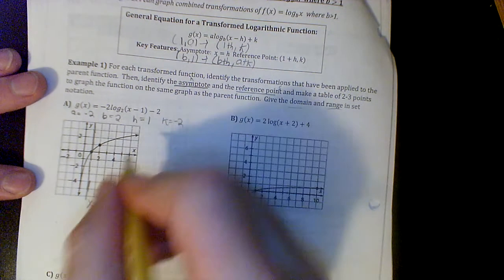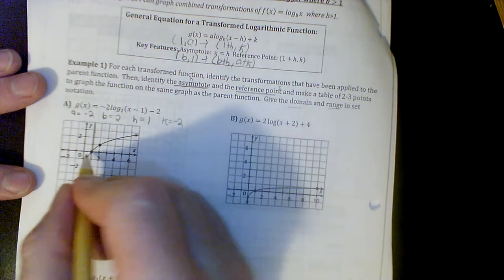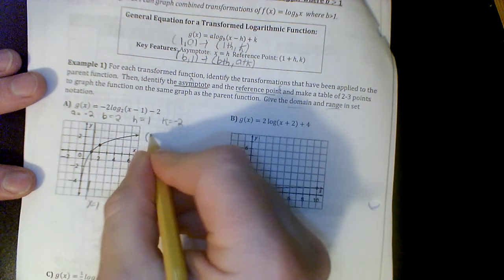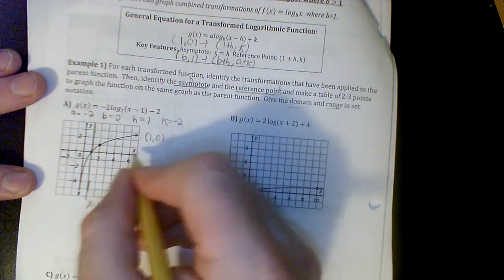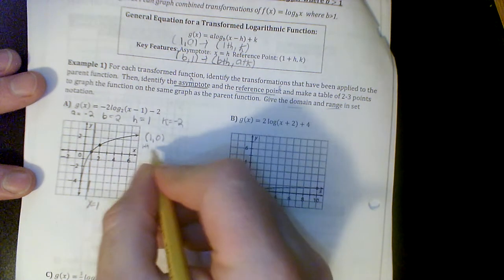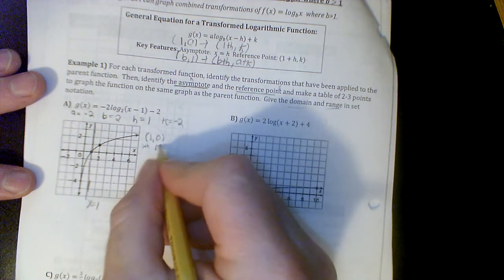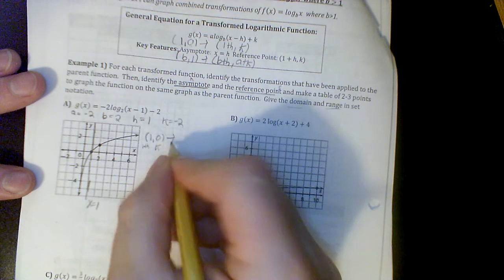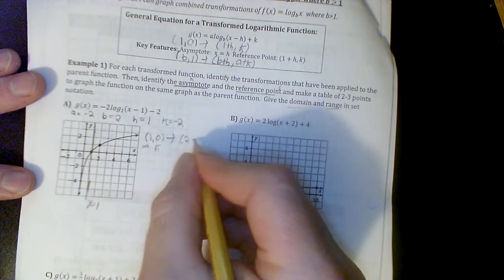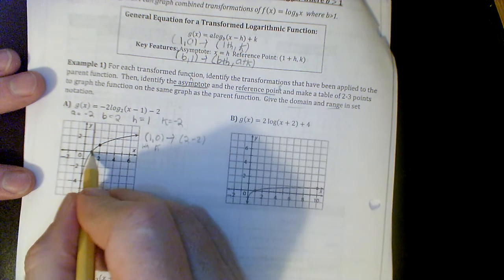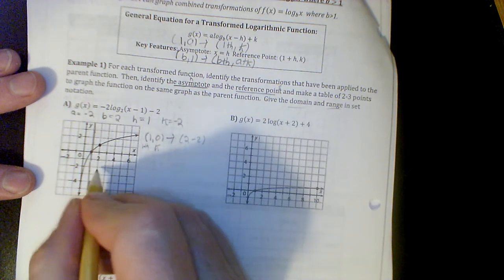And let's change our points. So there's the parent graph. You can actually see there's 1, 0 right there. So 1, 0. I'm going to write below what happens, right? 1, 0 turns into 1 plus h, and then just k. So 1 plus h gives me a 2, and k is -2. So this point right here went to 2, -2.